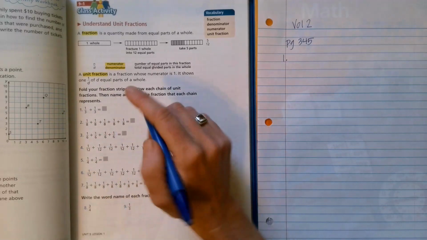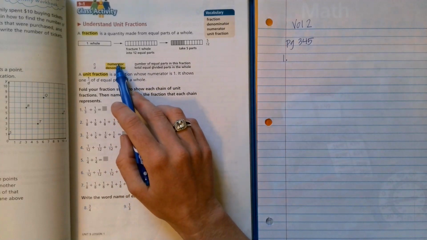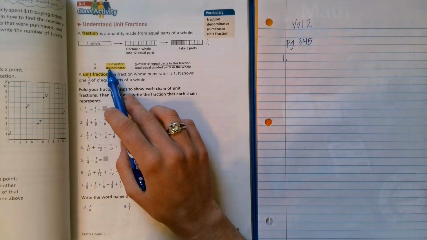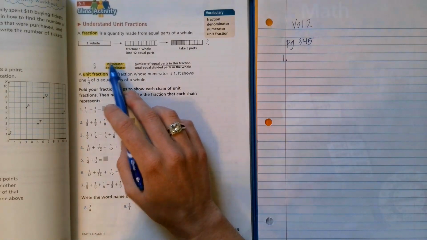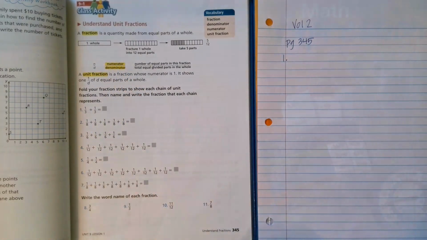Okay? So, numerator is on top. Denominator is the bottom number. Think D for down. And for numerator, think new, like the snail mail we get, or clothes, or whatever we normally get. When we get new things, we normally put it on top. We don't normally put it on the bottom. So use that as a helpful way to remember.